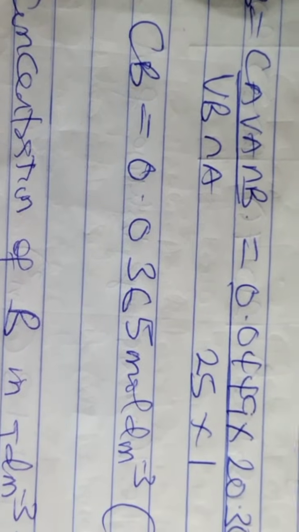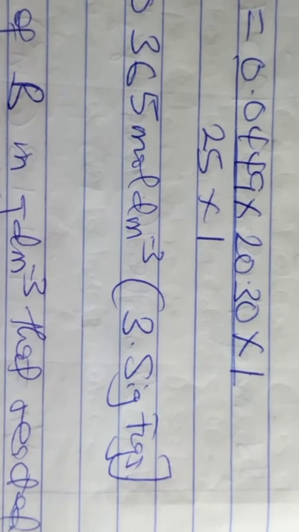For here, we're using 20.30. Our NB, the mole ratio of the base, is 1. Then our VB, that is the volume of the pipette, which is standard, 25. And then our NA is 1. Solve out. We're going to have our CB as 0.0365 mole per dm cube to 3 significant figures.